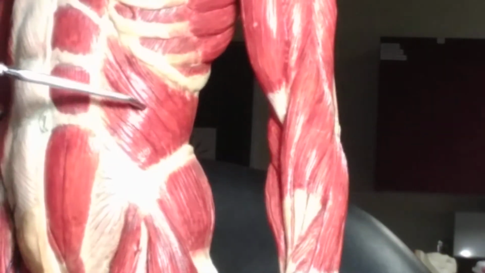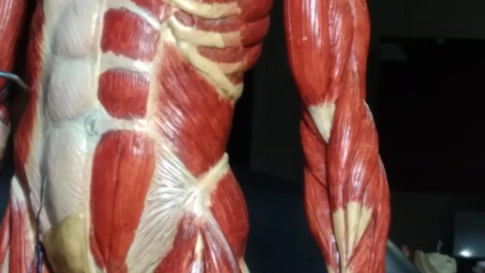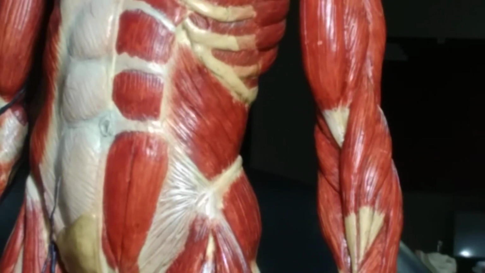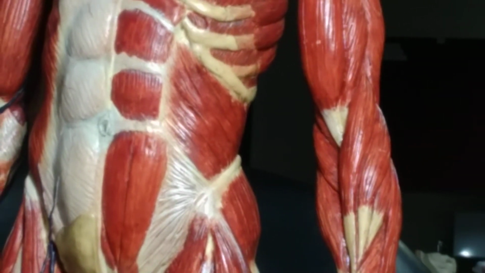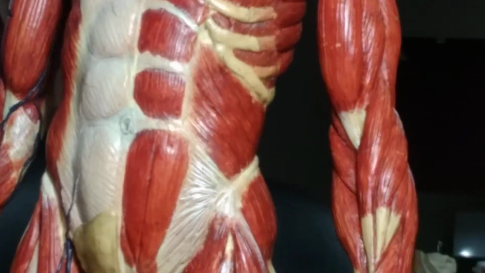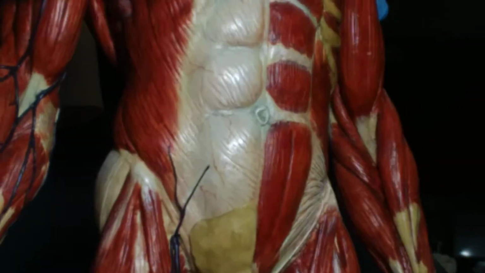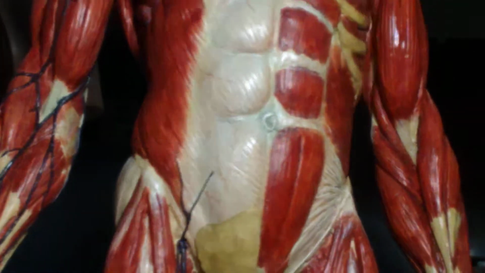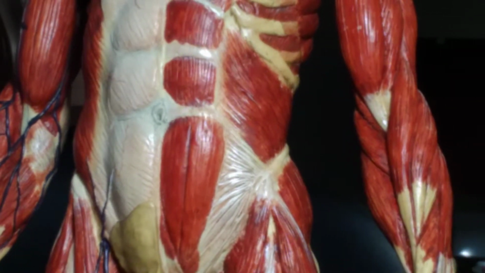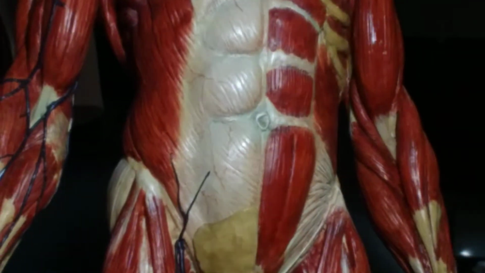Both the internal oblique and the external oblique muscles work to aid in the movement of the back, to rotate the back. So when the back rotates, the body rotates right and left. This is done by the external oblique, and they also help to flex the trunk.